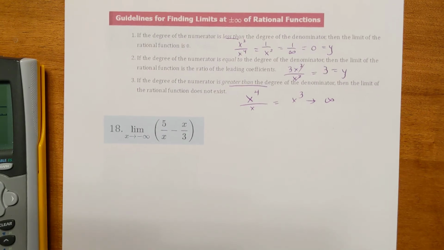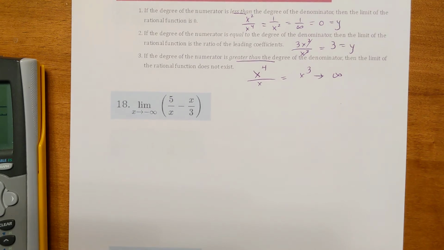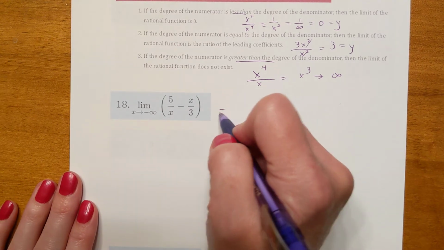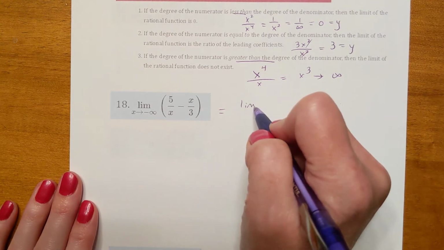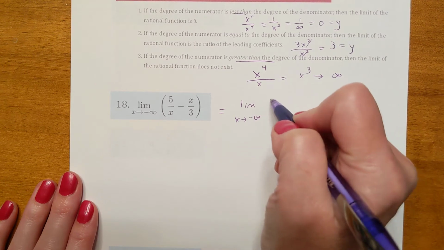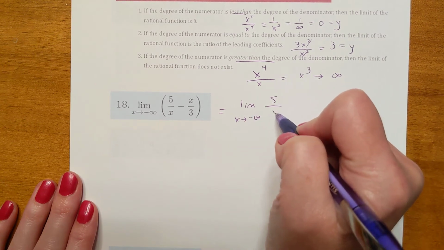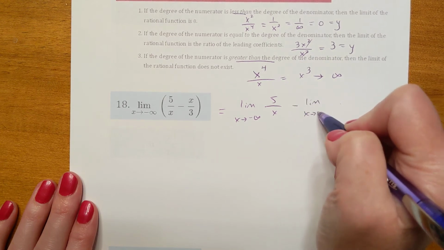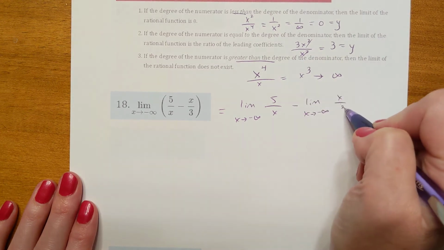All right, so on number 18, we're supposed to find the limit as x approaches negative infinity. We're allowed to split a limit up. So this is the same thing as the limit as x approaches negative infinity of 5 over x, minus the limit as x approaches negative infinity of x over 3.